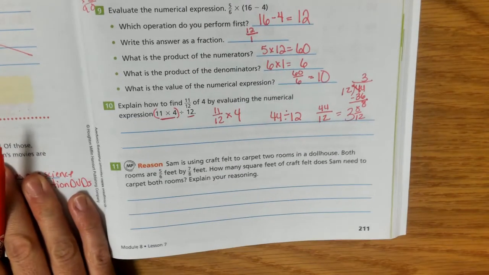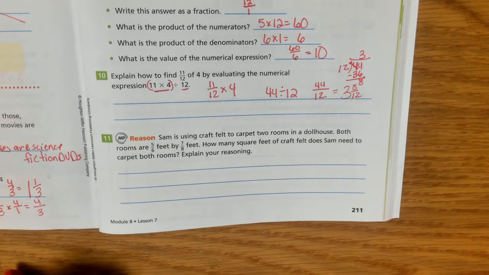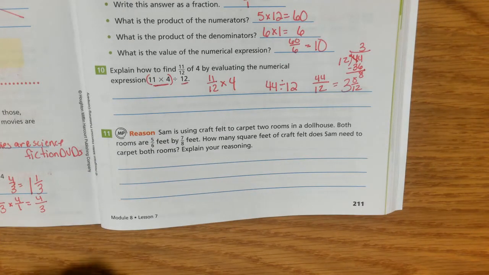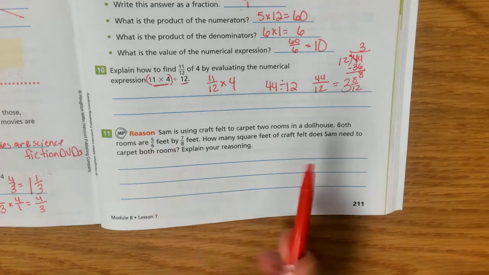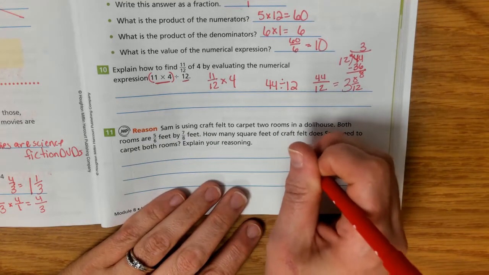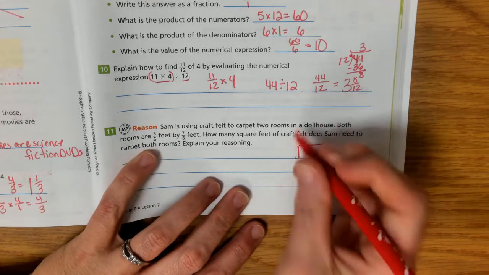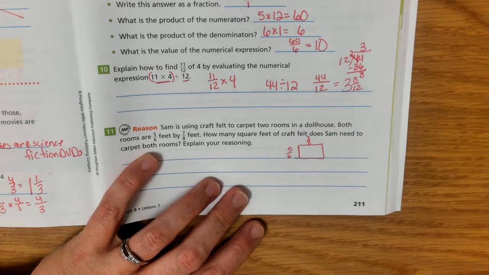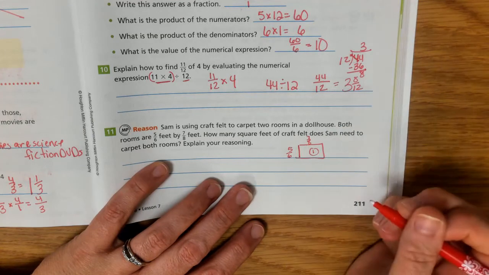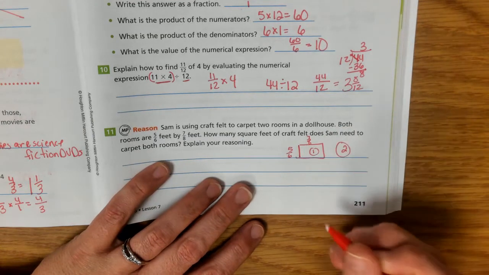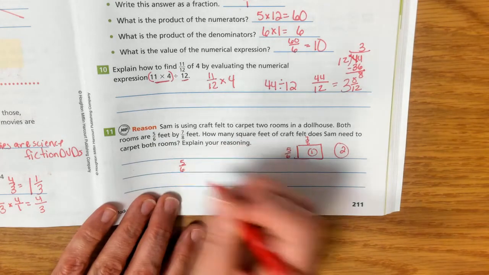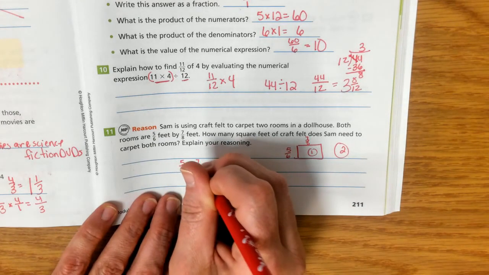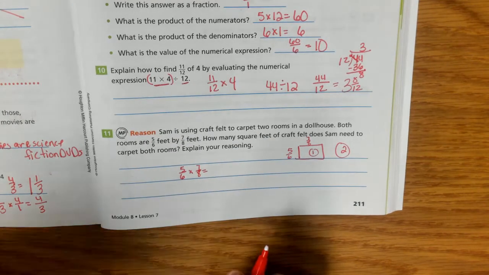Number 11. Sam is using craft felt to carpet 2 rooms in a dollhouse. Both rooms are 5/6 feet by 7/8 feet. How many square feet of craft felt does Sam need to carpet both rooms? Well, this is an area problem, right? Because both rooms are 5/6 feet by 7/8 feet, right? And this would just be one of his rooms. And he needs to do this by 2. So the first step you're going to do is multiply 5/6 times 7/8. And that's going to give you the area of just one room.